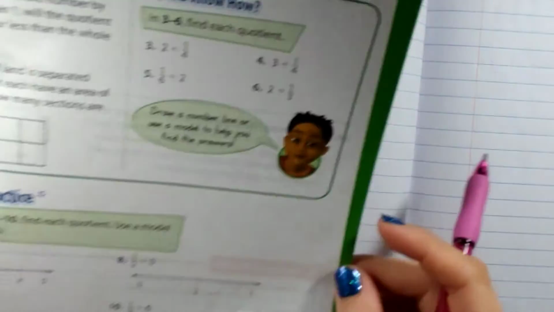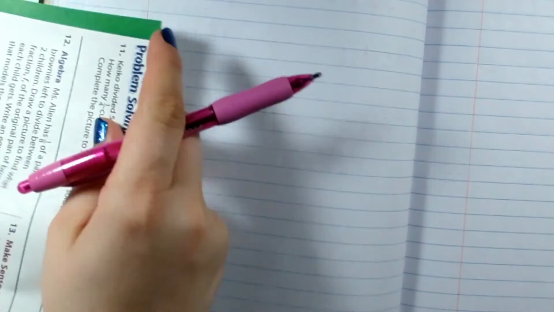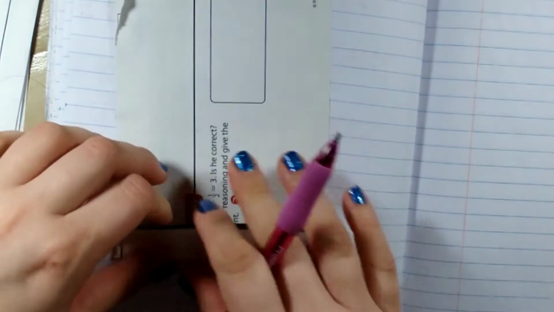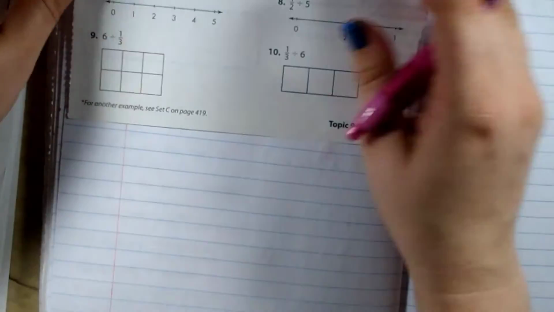Hello friends, we are going to be ripping out in our textbook page 407, and I'm actually going to be putting numbers 7 through 10 as your notes today. So go ahead and rip out page 407, and then we are going to put them in your notebook today. So that is what I'm doing right there.